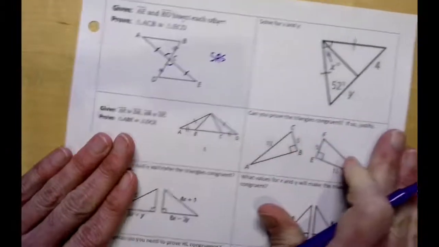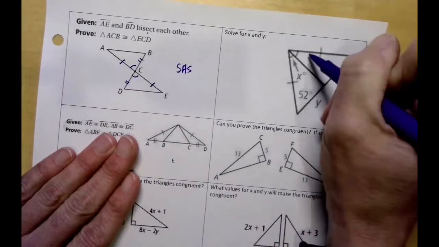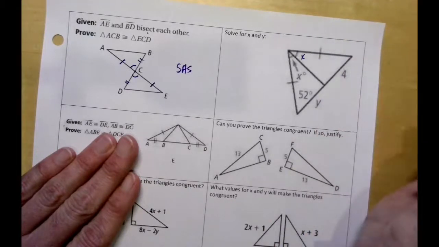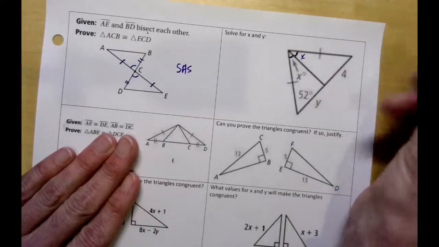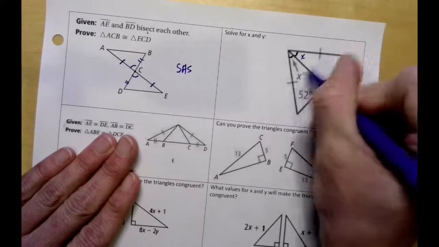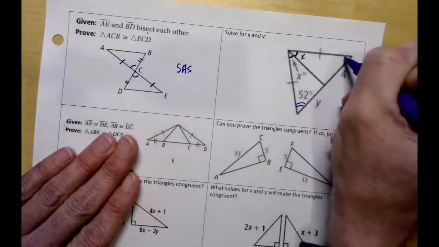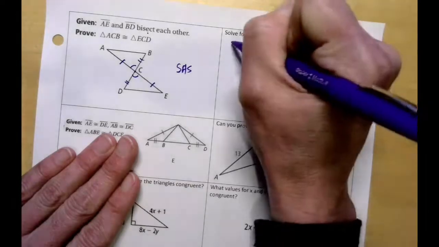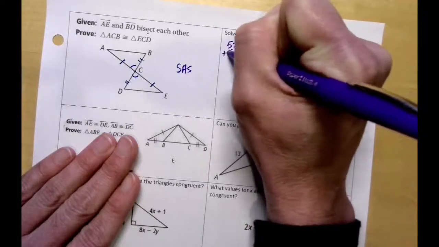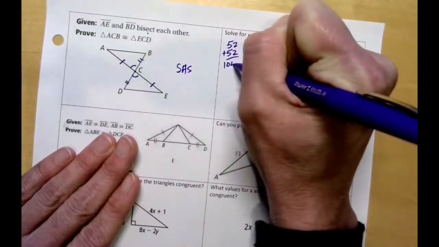All right, solve for x and y. I know these two x's are equal to each other because this says it's bisecting. Okay, so if these two sides are congruent, that means that these two angles are congruent, so this is also 52. So 52 plus 52 is 104.